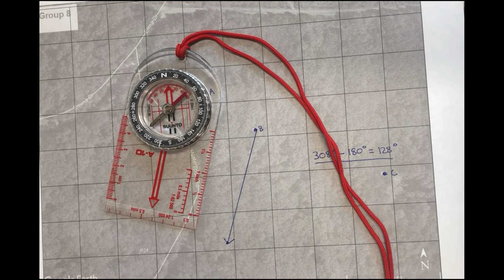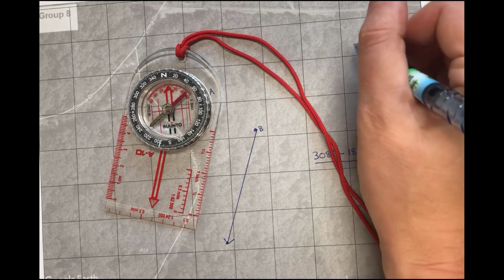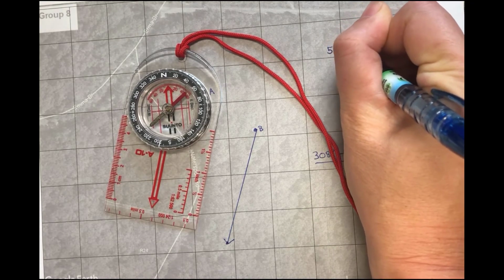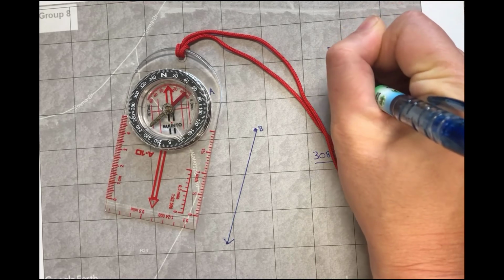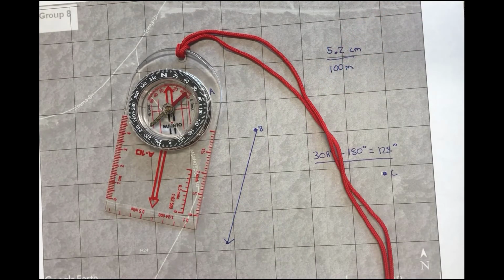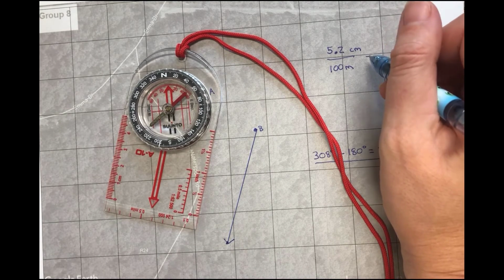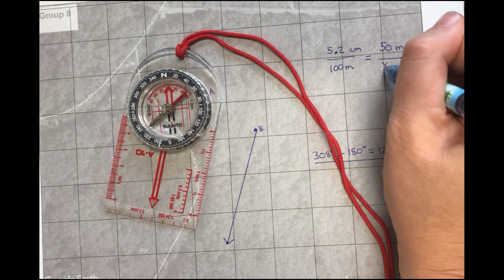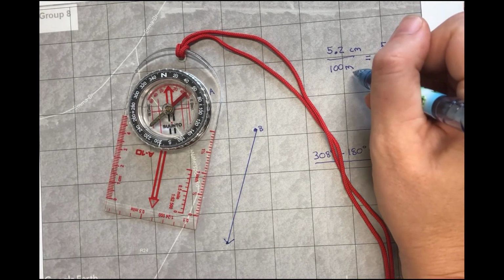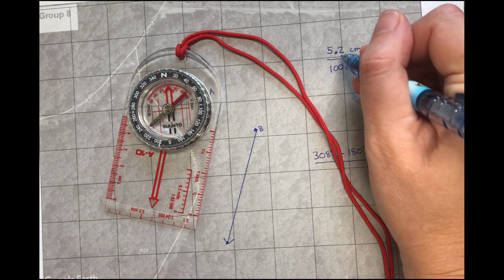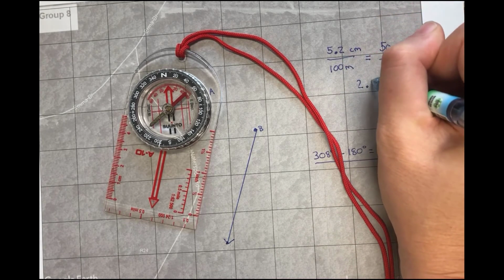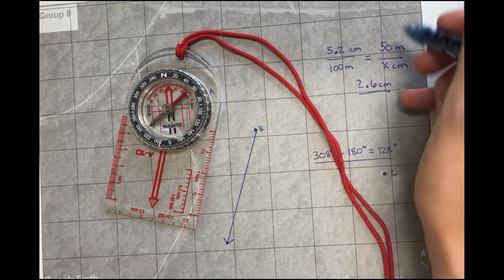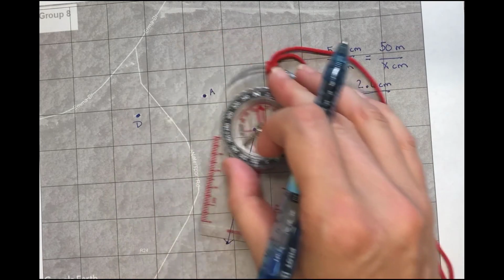So earlier on, we figured out in another video that our conversion factor on this particular map is 5.2 centimeters per 100 meters on the ground. So now what we want to figure out is, if we were given that we want to go 50 meters, how many centimeters on the map would this be? So I'm going to use this conversion factor: 50 meters is how far we want to go over X centimeters. 50 divided by 100 is 0.5, multiply that by 5.2, and you get 2.6 centimeters is the distance from point B that you should go using this scale bar.